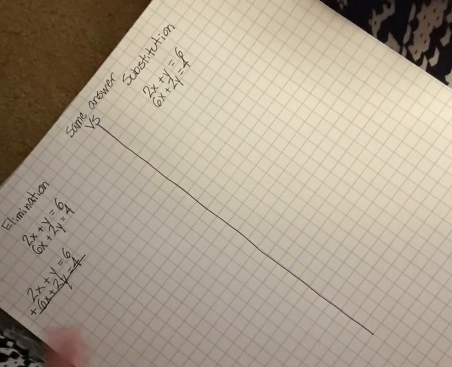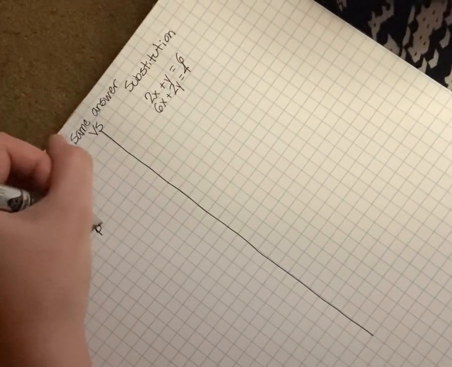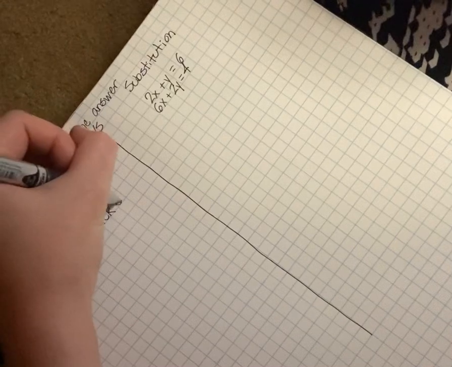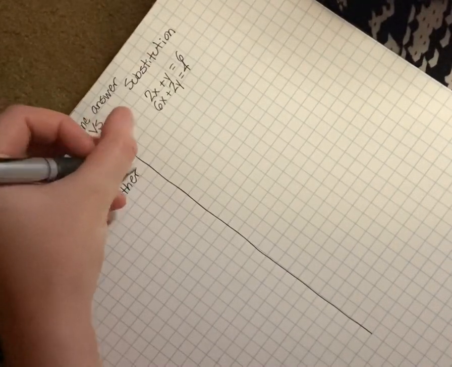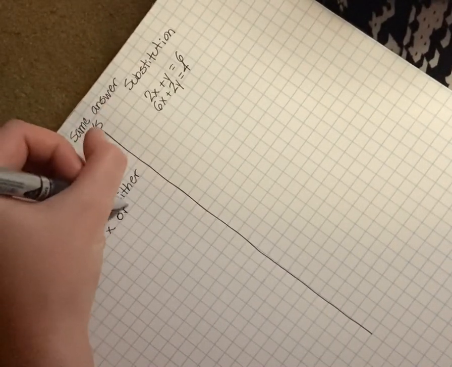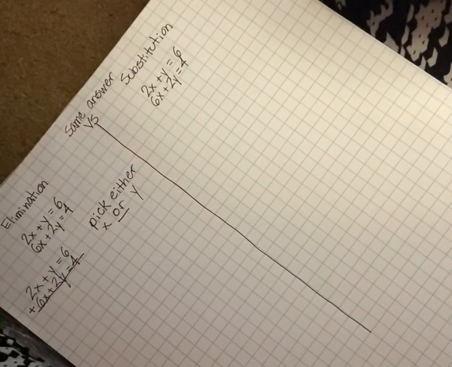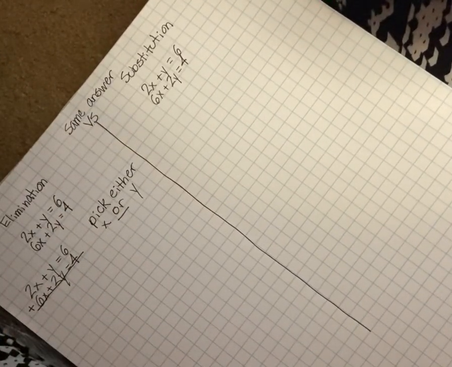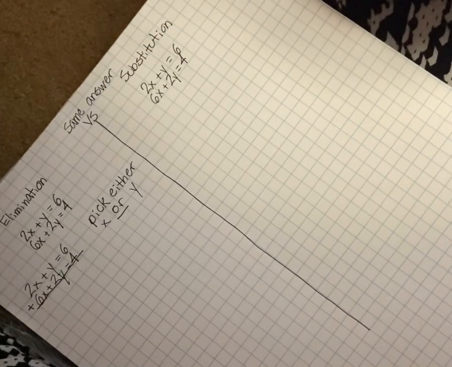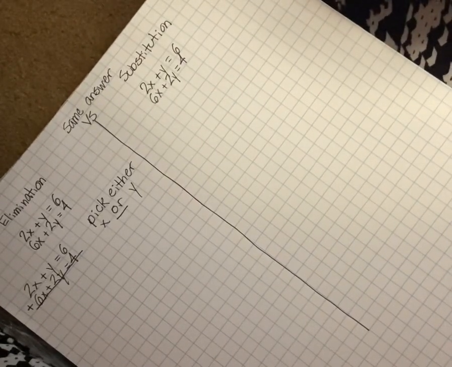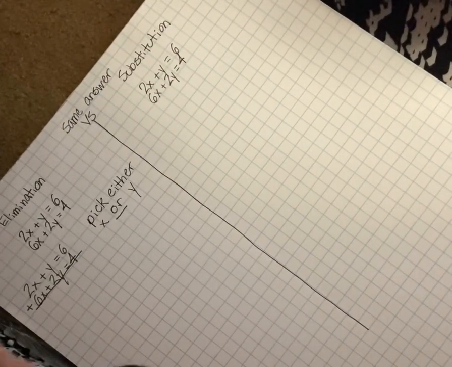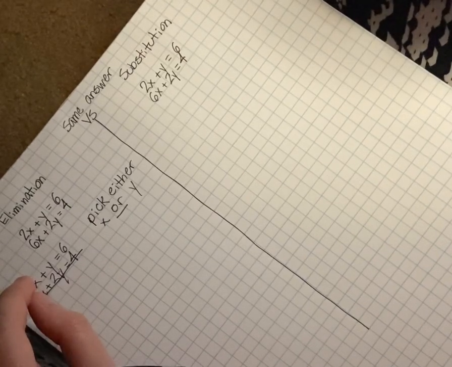Now here's another thing where people get confused. You can pick either x or y. You can do whichever one you want. You don't have to do X all the time. You don't have to do Y all the time. It's whichever one you want. And the way I tell people, do whichever one is easiest.